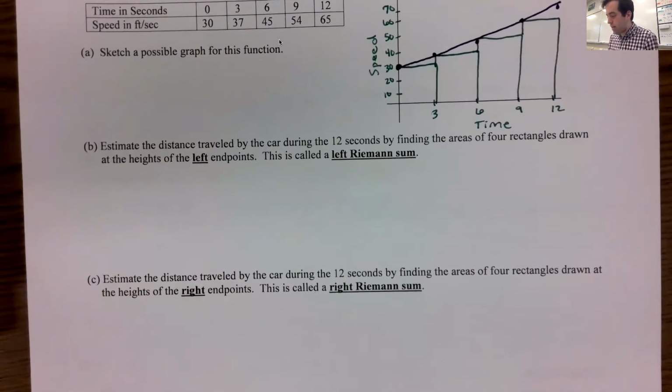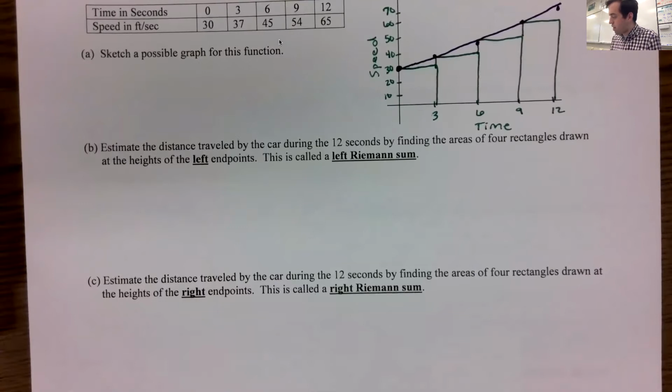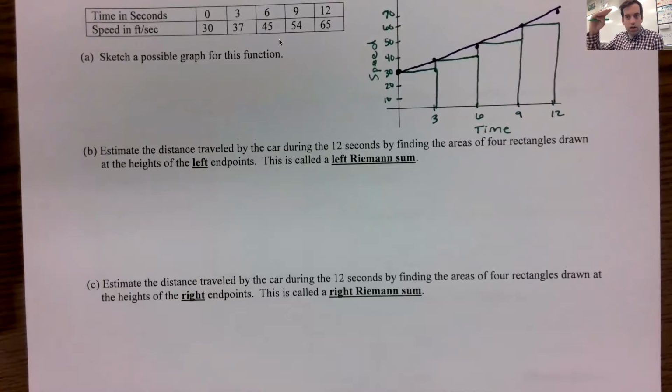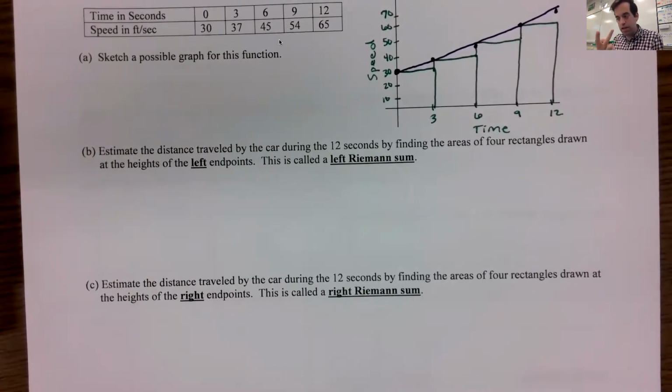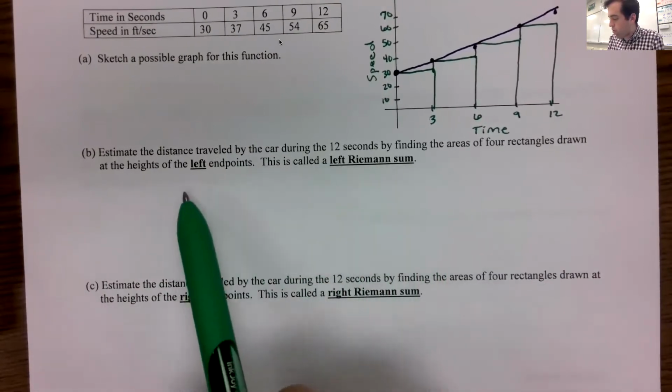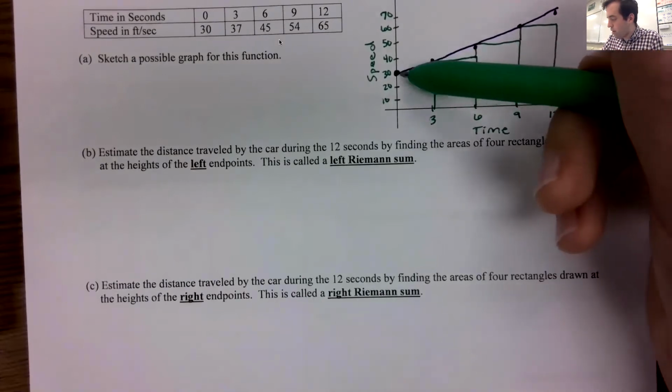So let's try to calculate this. We're going to estimate the distance traveled. Notice that distance would normally have a derivative of speed or velocity. So now since we're doing integration, we started with the speed or the velocity, and if we find the area, it's taking us a step up to the distance. That's kind of showing you the opposite of derivative is integral. So we're going to estimate the distance traveled by the car during 12 seconds by finding the area of the 4 rectangles.